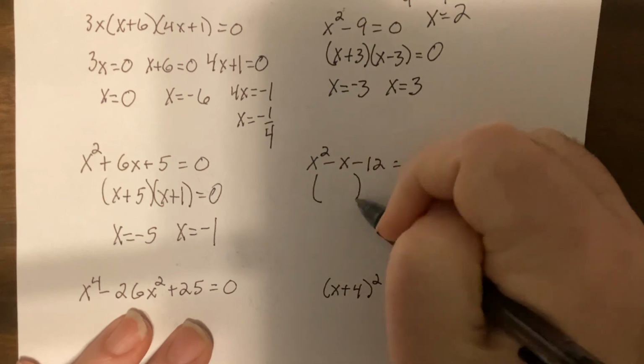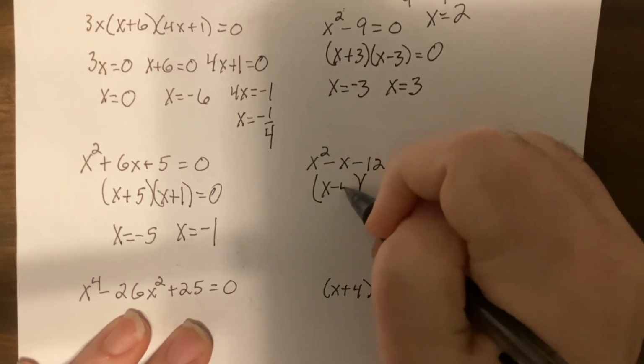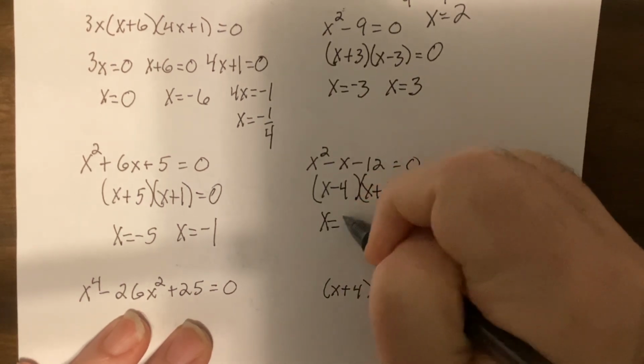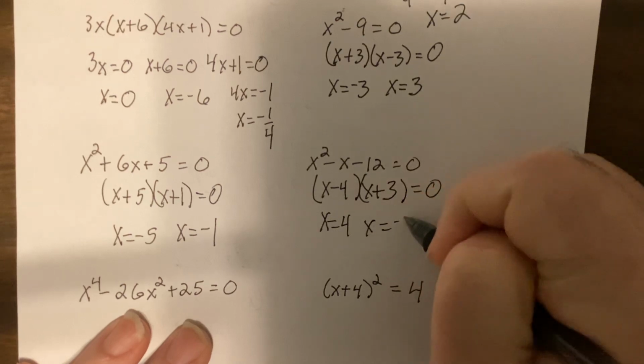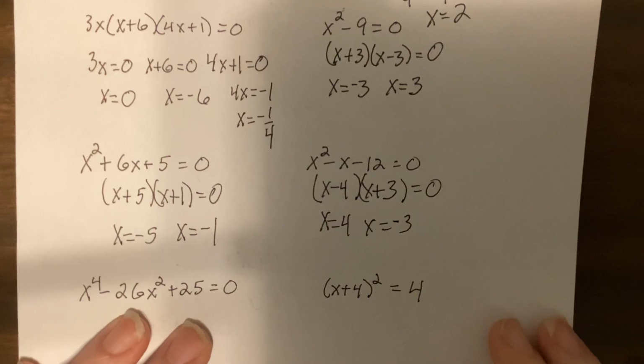This one, so it'd be x minus 4, x plus 3. So x equals 4 or x equals negative 3. So that was factoring. You could have done quadratic formula.